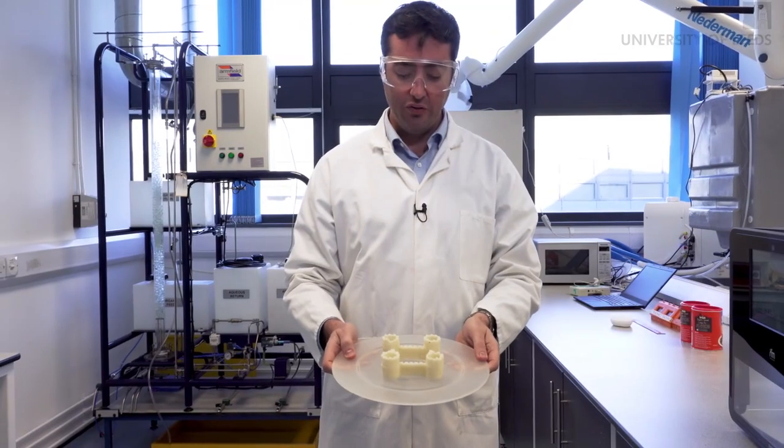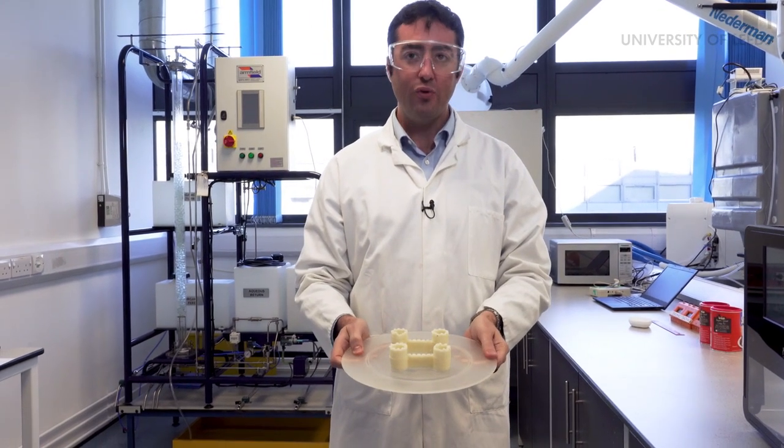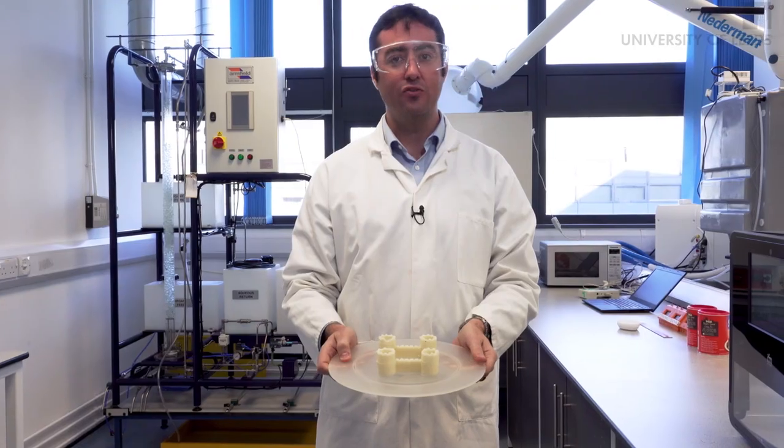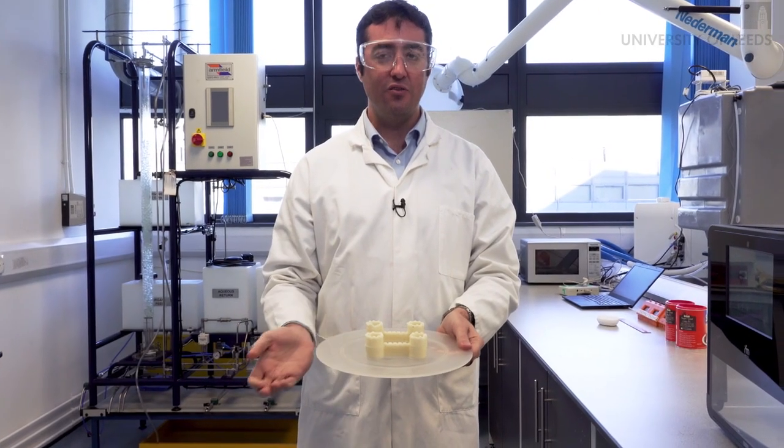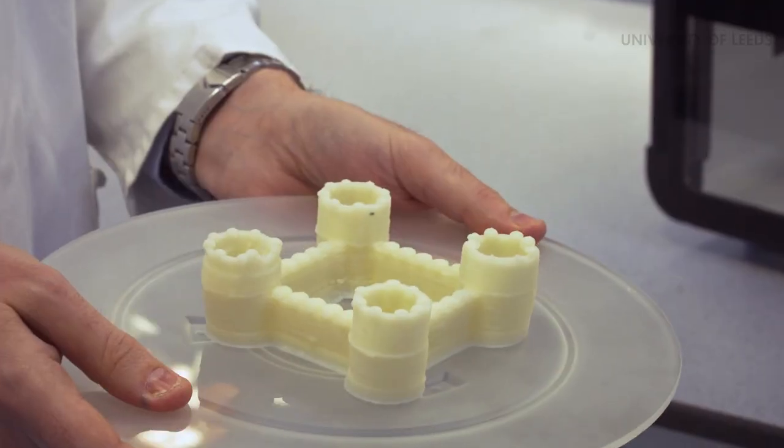So here we can see our castles finished printing. So this took about half an hour. But food 3D printing is a rapidly expanding industry. Advances in additive manufacturing, or standard 3D printing, are increasing the printing process all the time.